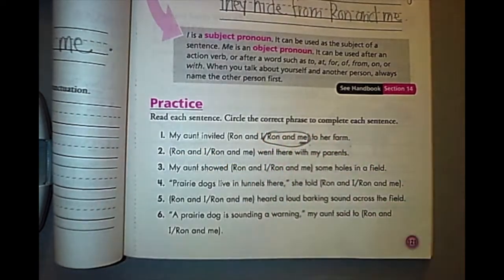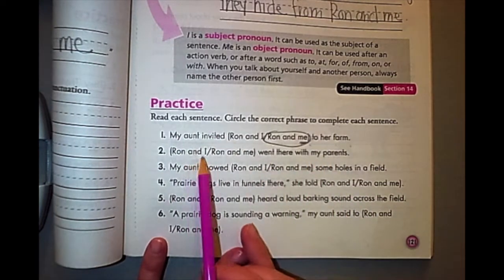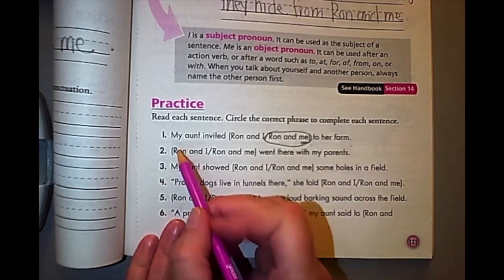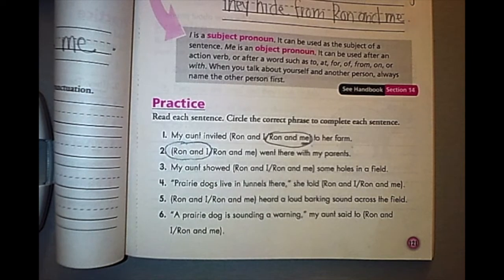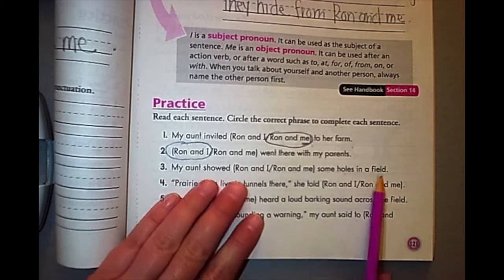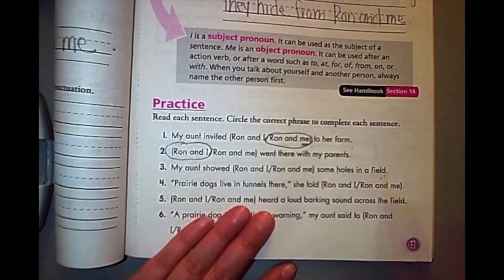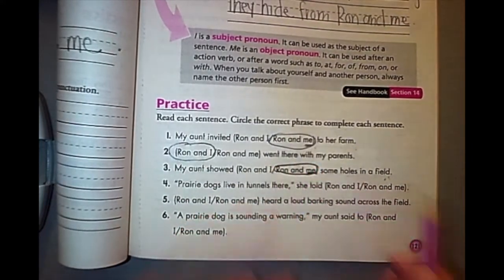Okay, blank went there with my parents. I went there with my parents, or me went there with my parents. It'd be Ron and I. Okay, we're going to do 3 and 4, and then you guys are going to do 5 and 6 on your own. My aunt showed blank some holes in the field. My aunt showed I some holes in the field, or my aunt showed me some holes in the field. We'd say me, add the Ron and from before.